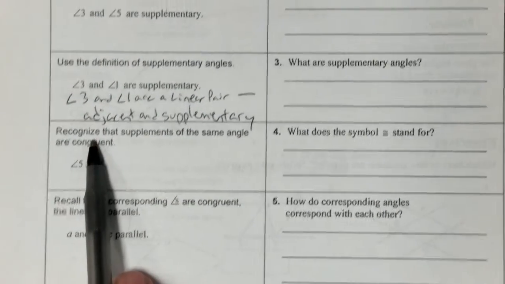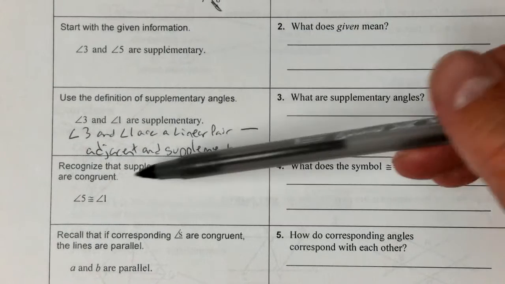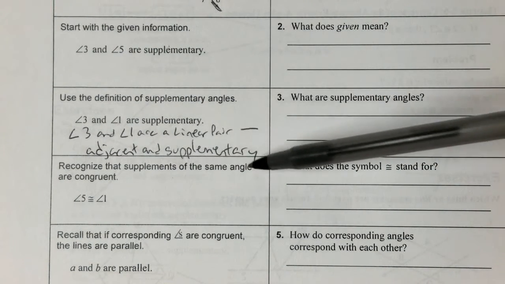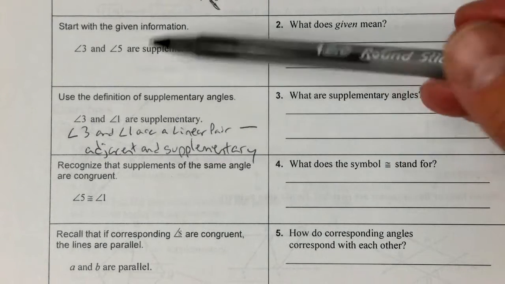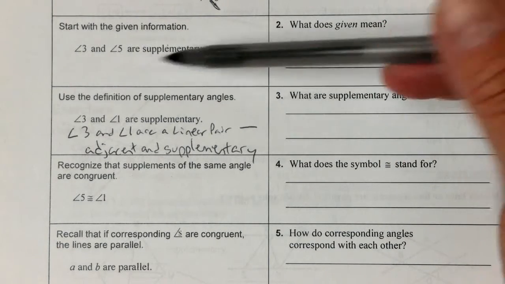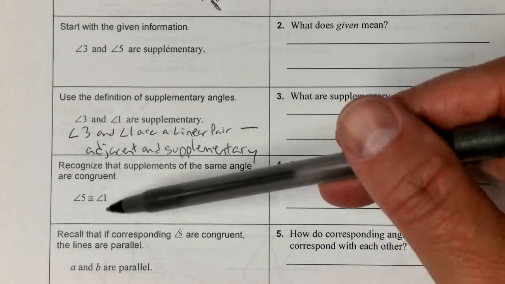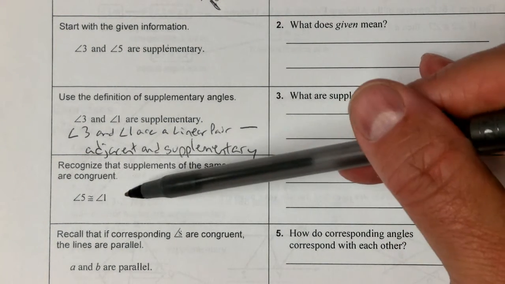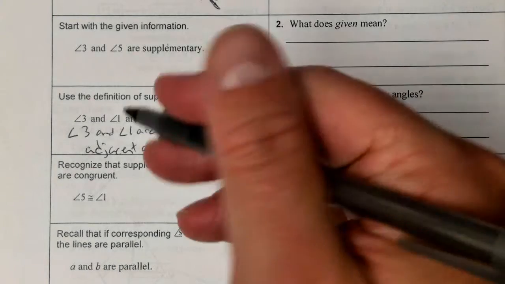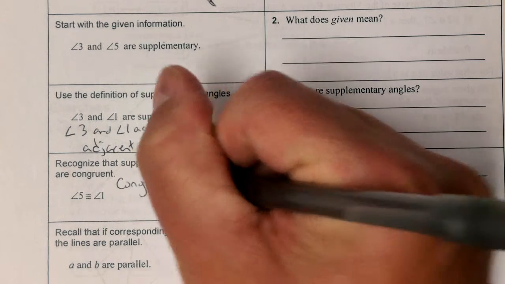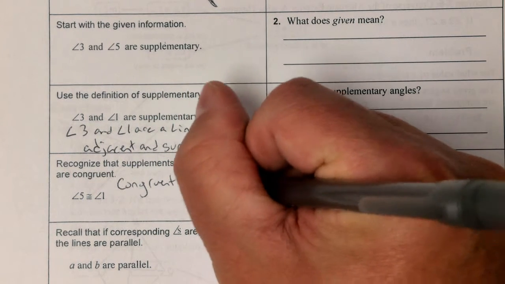The next part is they have 5 congruent to 1. They say recognize that supplements of the same angle are congruent. So in other words, they're saying 3 and 5 are supplementary and 3 and 1 are supplementary, so your 3's cancel out. And so that's 5 congruent to 1. So that's called congruent supplements.